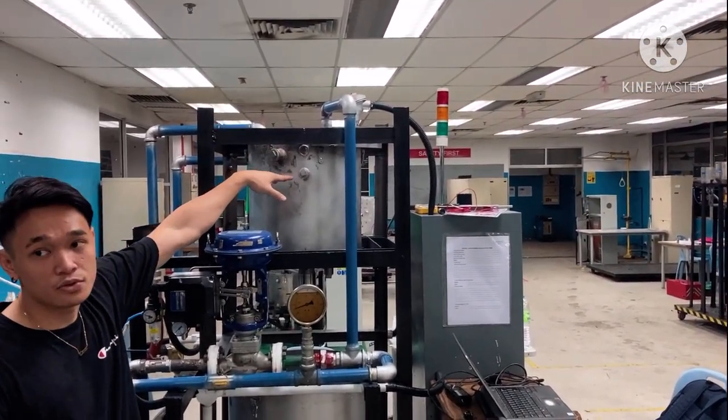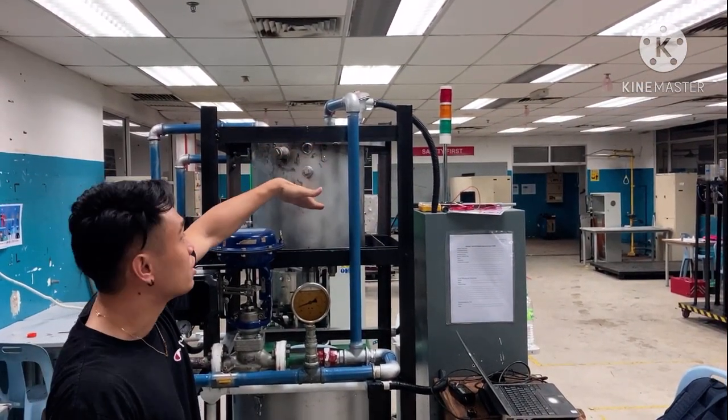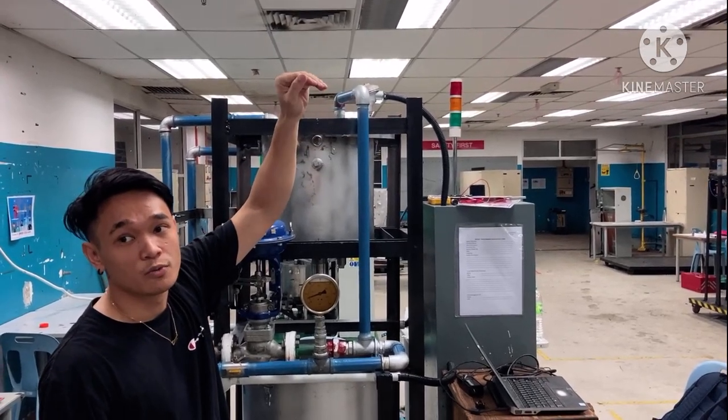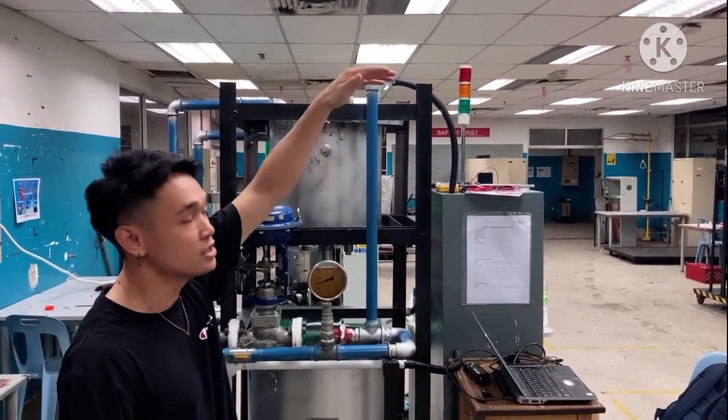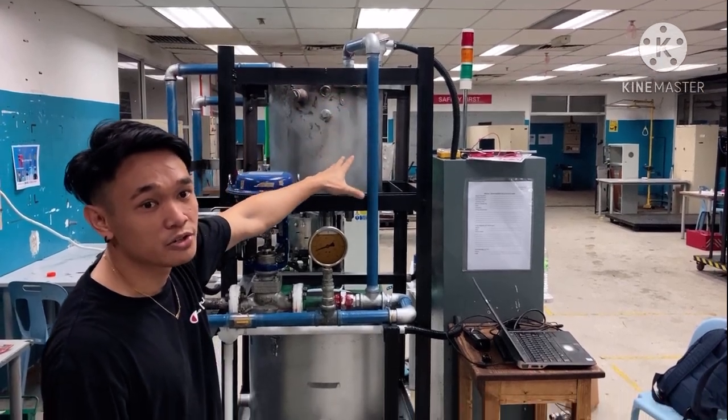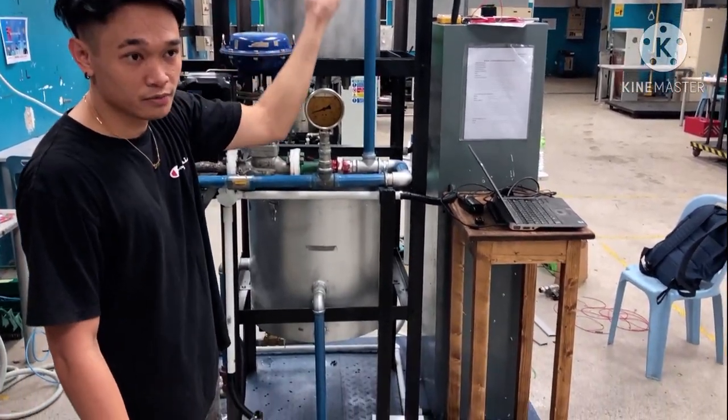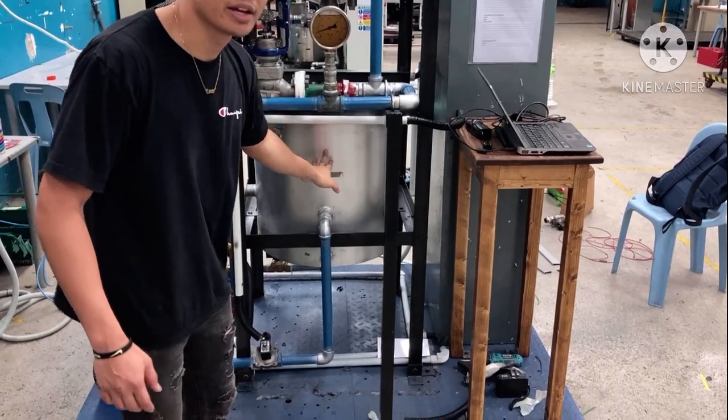Once the tank is full, the float sensor will automatically move upwards, and once it hits the maximum, it will switch on. Once that's on, it will open the solenoid valve, and it will flush all the water into the main tank.